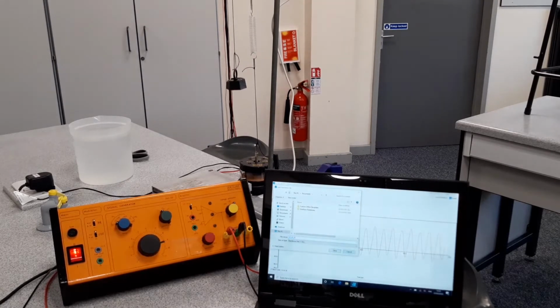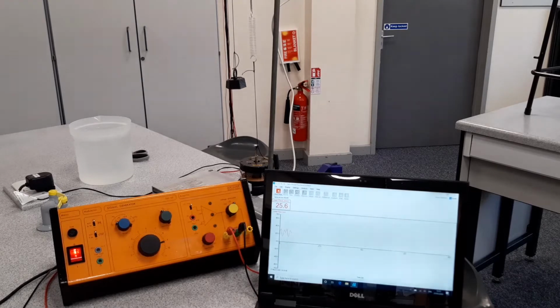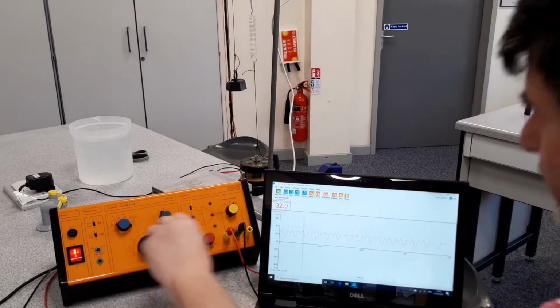Yeah, press the wrong button. Apologies. Much more like the kind of thing we were expecting. So what have we got? 14 up to 32. So 32 is my maximum, 14 is my minimum. Put it up to 1 hertz.